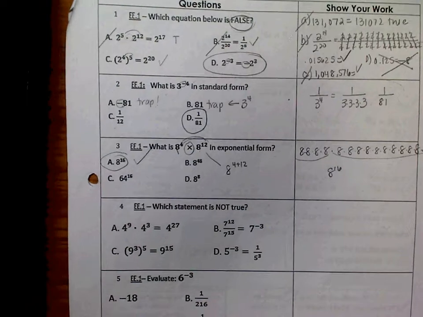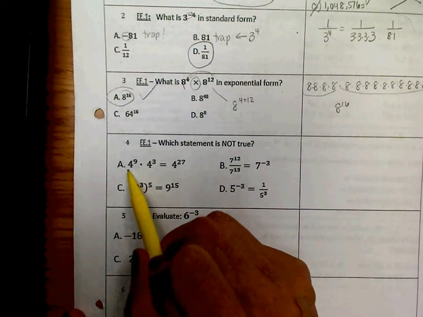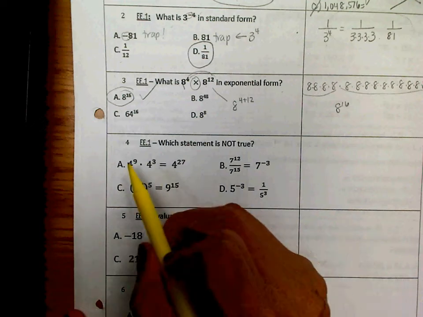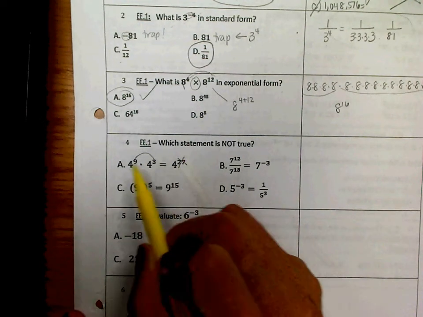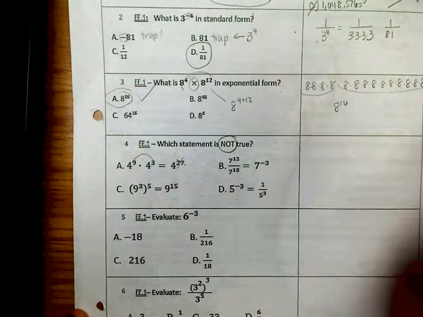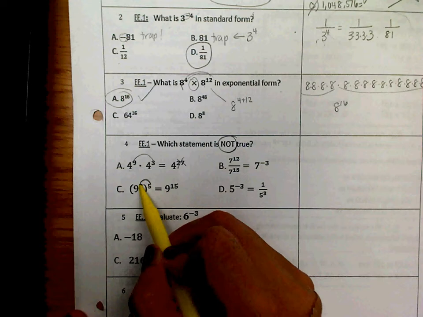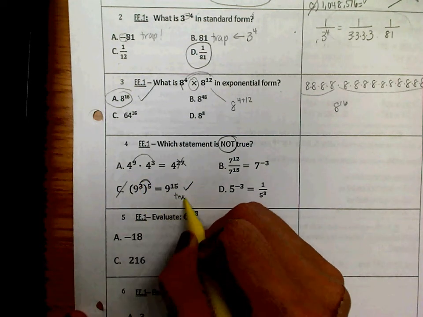Number 4, which statement is not true? Okay, so you can always use your calculators to figure this out. But if you're using the rules here, 4 to the 9 times 4 to the 3rd means you add them, not multiply. So it's not A. Oh, and this one's saying not true, so it must be A. Okay, I have to pay attention to words like that. Let's see here. Yeah, 3 times 5 is going to give you 15, so that's right. This is true. We're looking for the one that's not true.